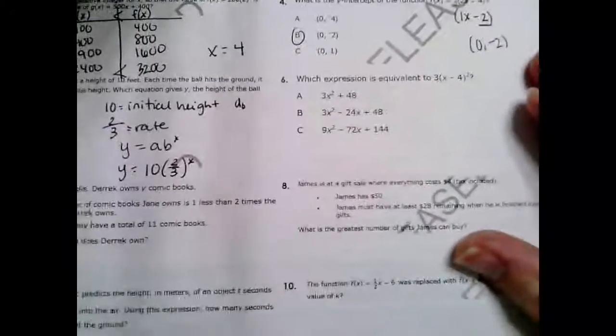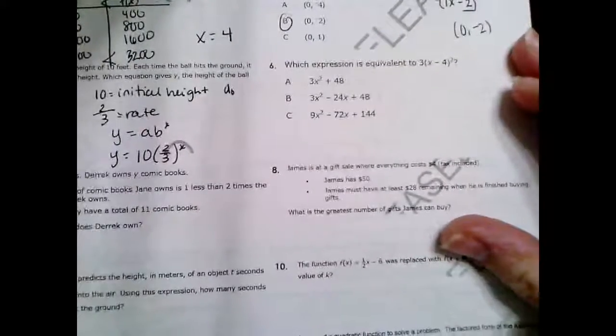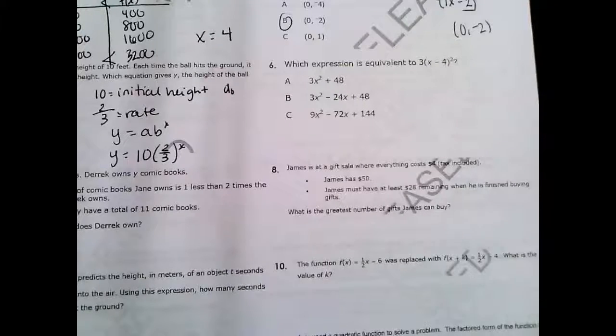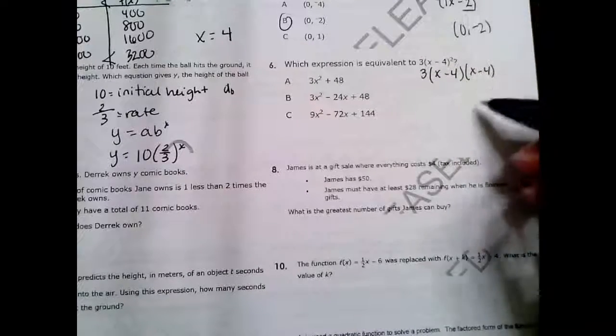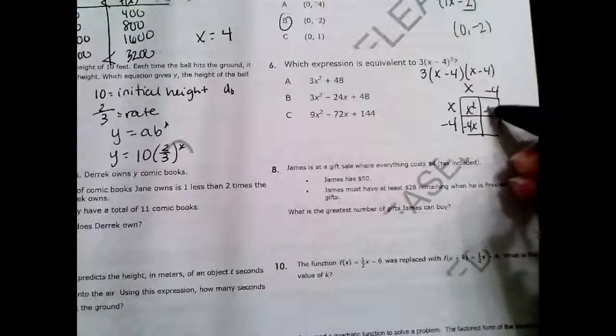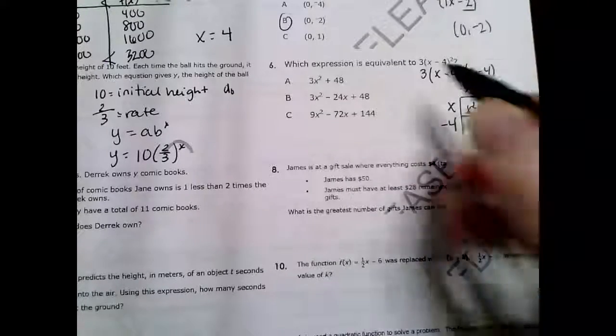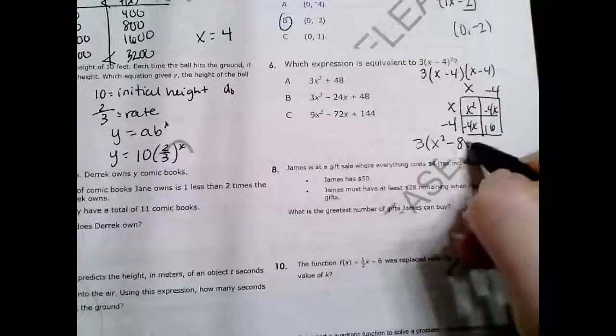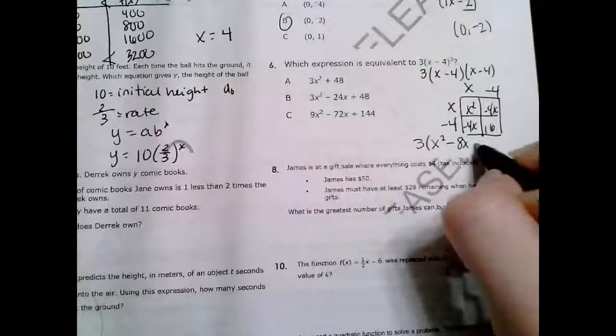All right, 6, which expression is equivalent to 3 times x minus 4 squared? Now, remember, this squared means x minus 4 is happening twice. So 3 times x minus 4 times x minus 4. You can do box method. Can't use a calculator still. So x squared minus 4x plus 16. We still have a 3 in front though. So 3 times x squared minus 8x, because we combine like terms, plus 16.